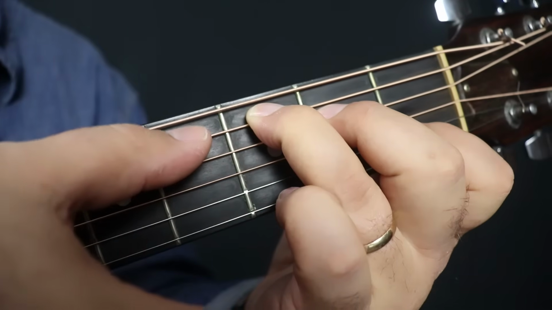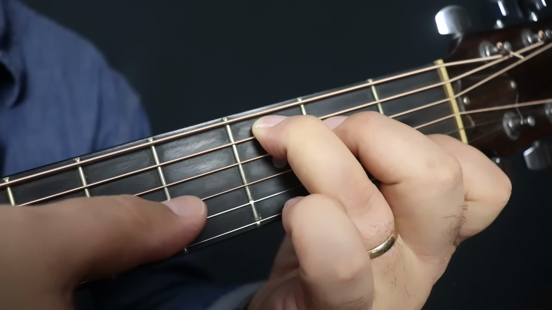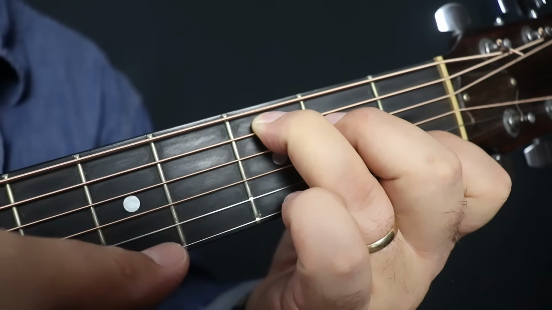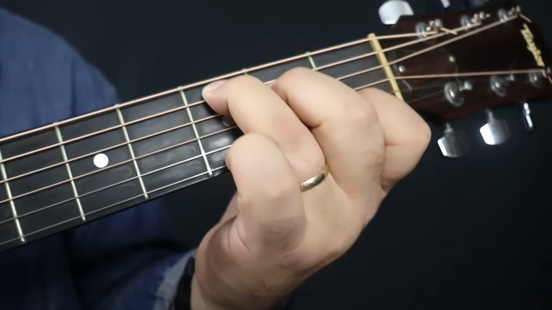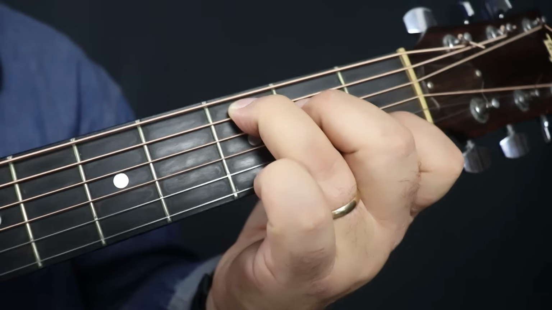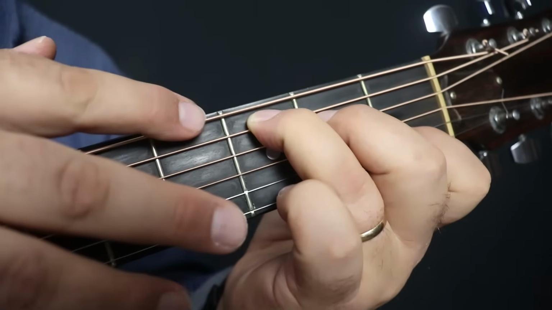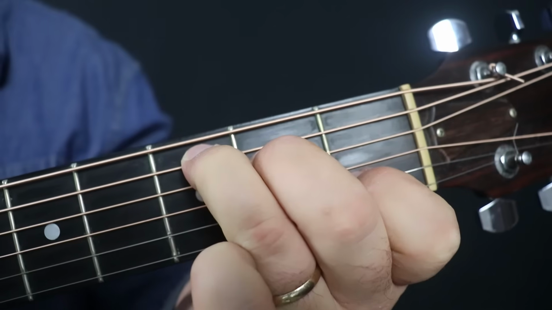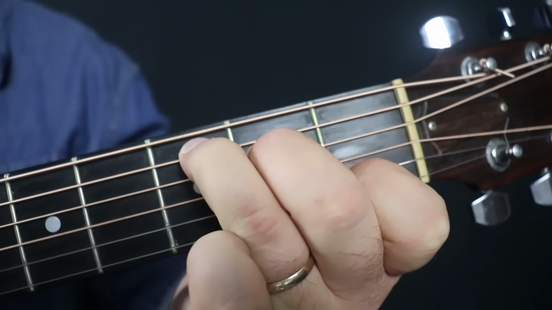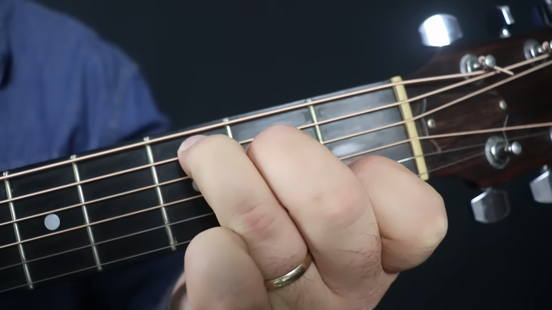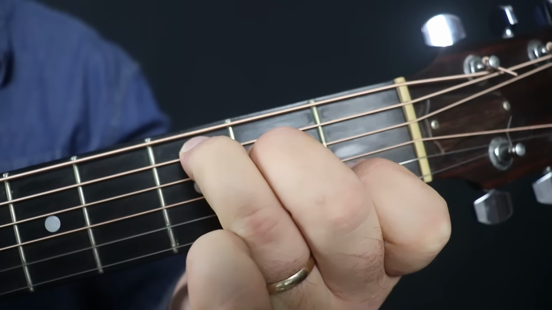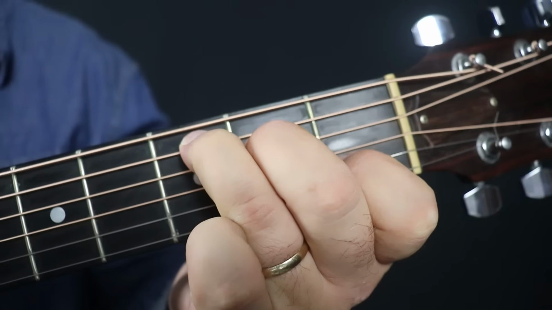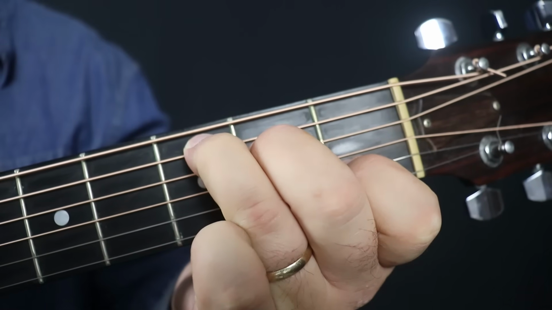So for C major, you're strumming 5 down. Notice that the top is X'd out. String 6 is X'd out, so you do not play string 6. And that's what a C major is supposed to sound like. Go ahead and play that with me. C major.